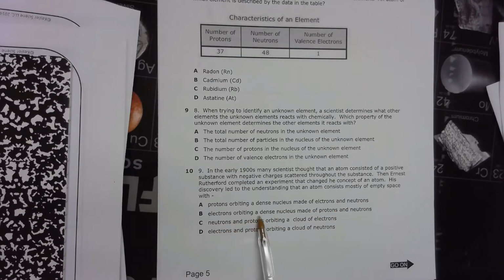B, electrons orbiting a dense nucleus made of protons and neutrons. C, neutrons and protons orbiting a cloud of electrons. Or D, electrons and protons orbiting a cloud of neutrons.